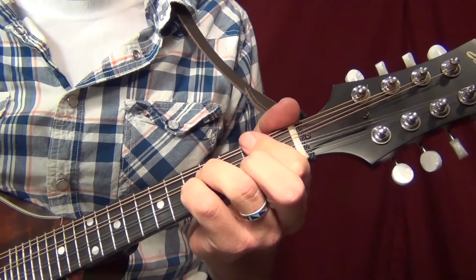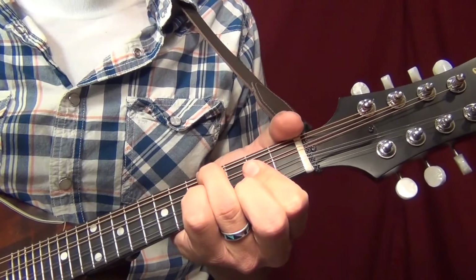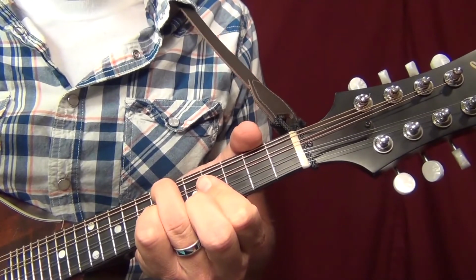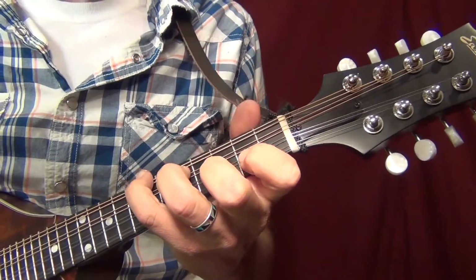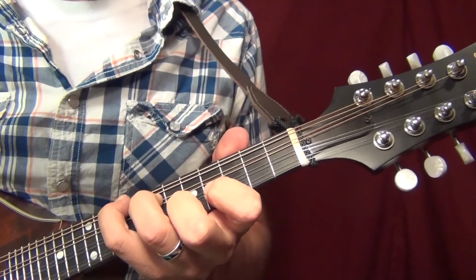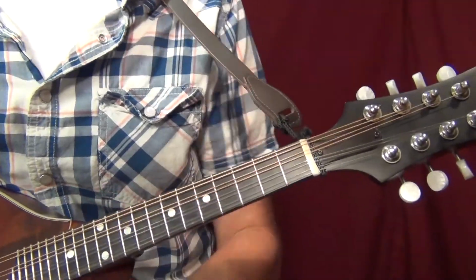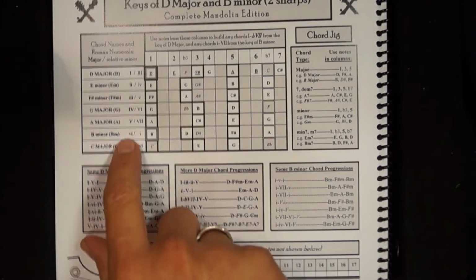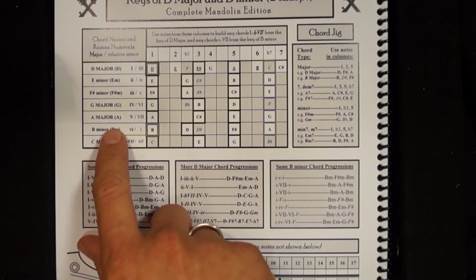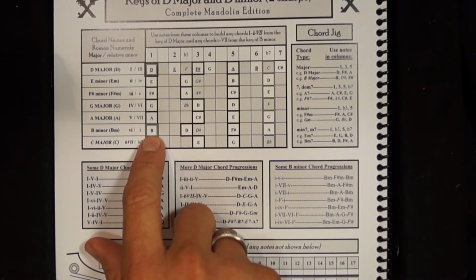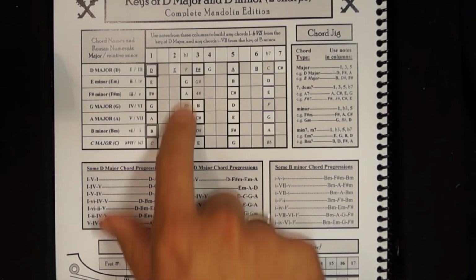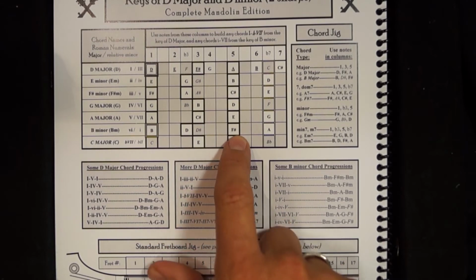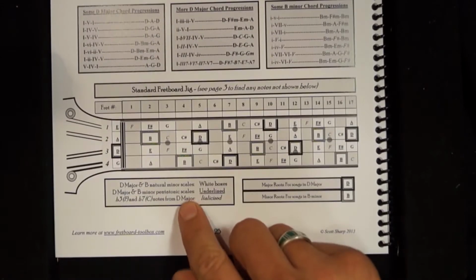So we have D major's the 1, E minor's the 2, F sharp minor's the 3, we already saw G major's the 4, A major's the 5, and then the last chord that's part of the 6 most common chords would be a B minor, which is going to be made of the notes B, my flat 3 note a D, and then my 5 note an F sharp, so B, D, F sharp.